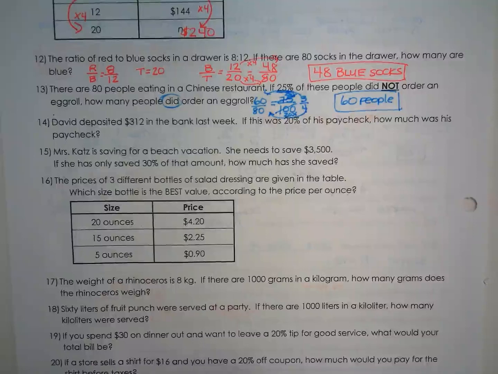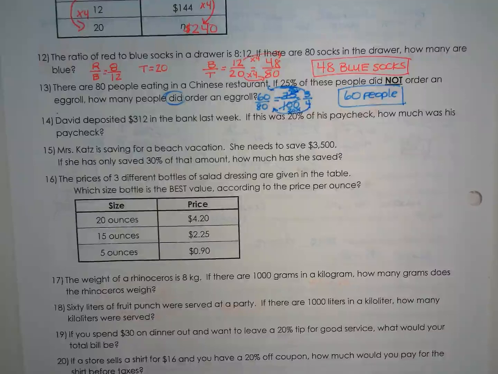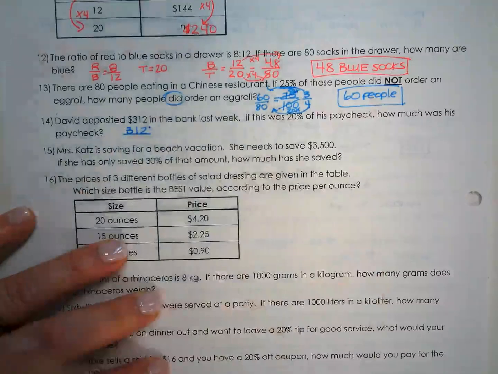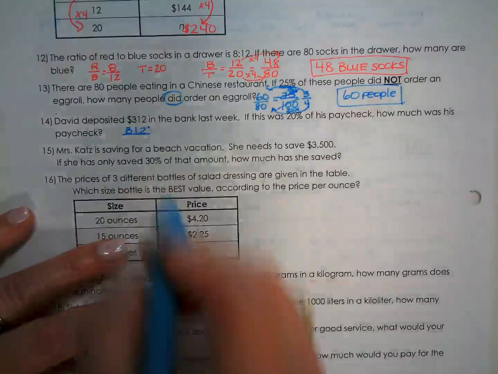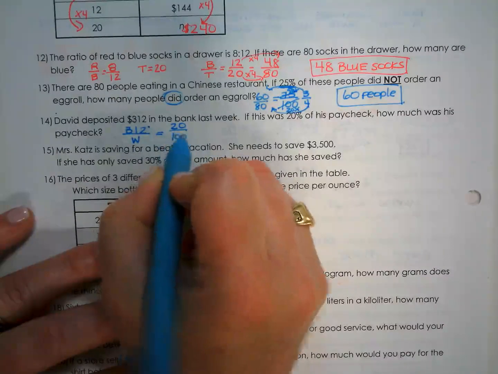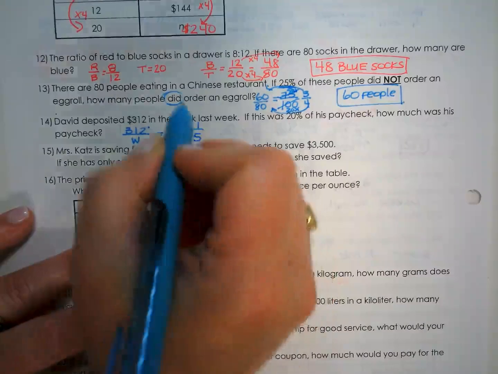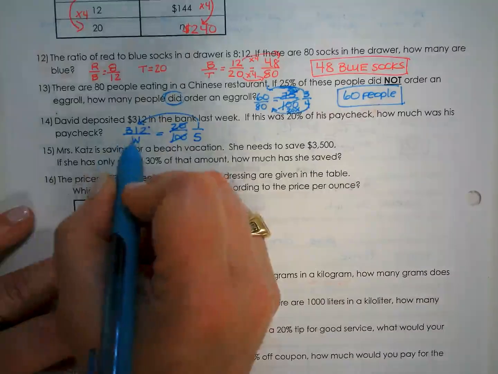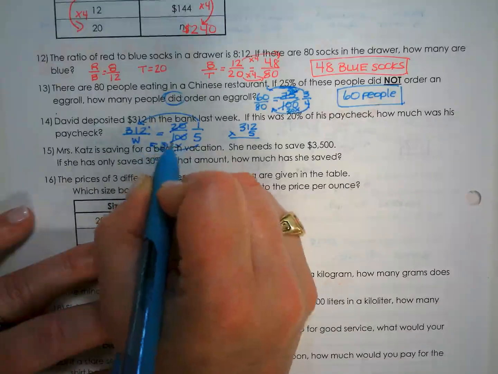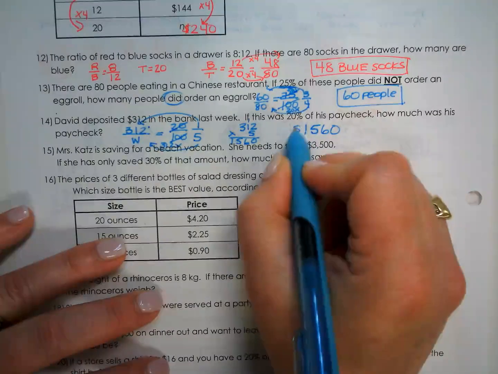All right, if David deposited $312 in the bank last week, and this represented 20% of his paycheck, how much was his paycheck? So $312 was the part, because it represents only 20% of his paycheck, the whole. So this is what we're missing. And we know it was 20% out of 100. As usual, I would like to simplify. Divide by 20, I'm going to get 1/5. And 1 times 312 got me 312. So 312 times 5 should equal $1,560. Don't forget the dollar sign. This is money.